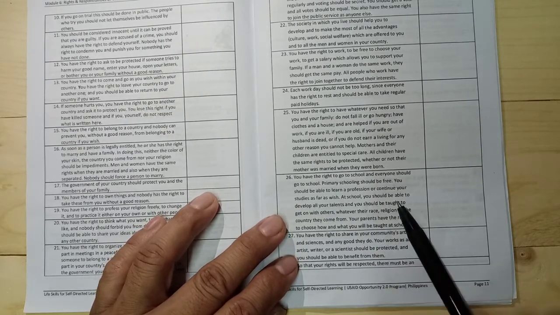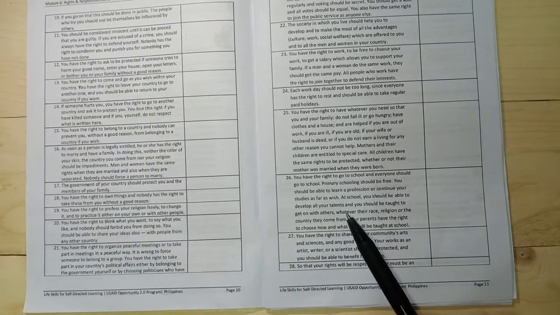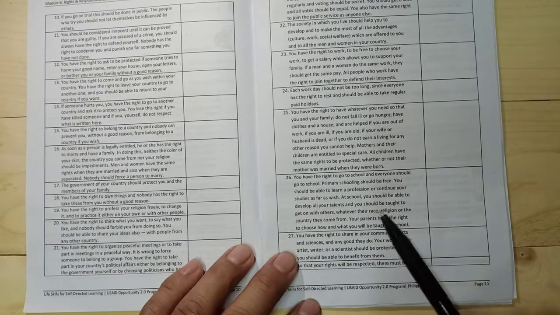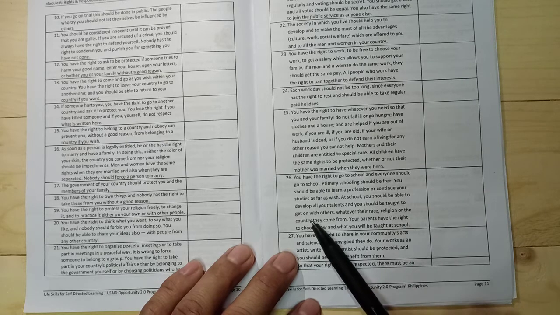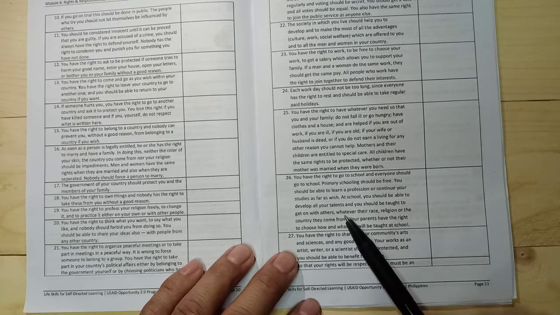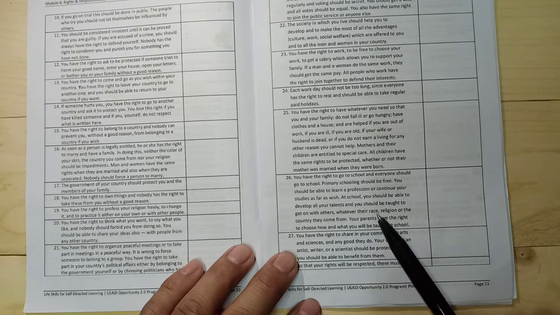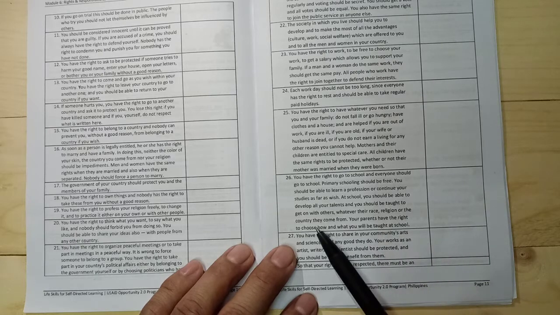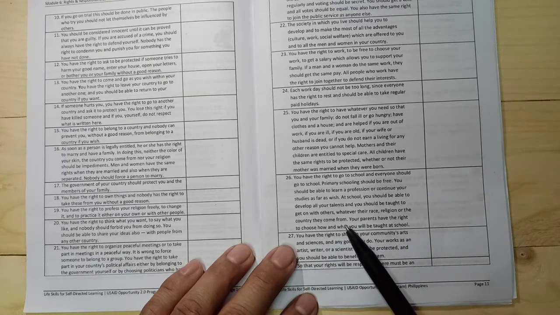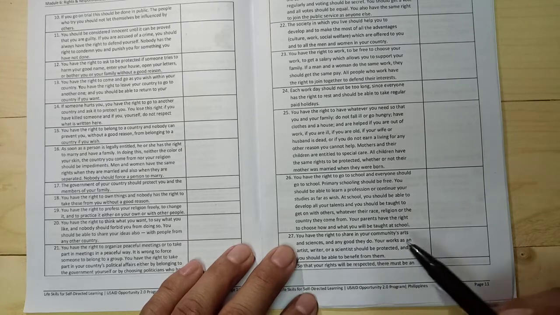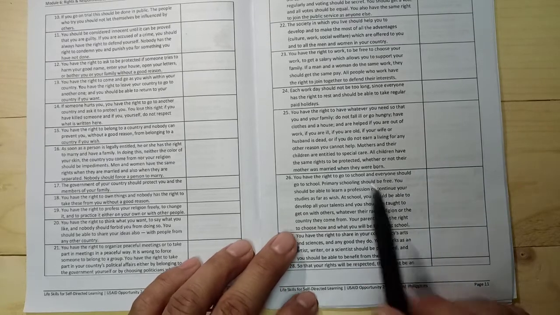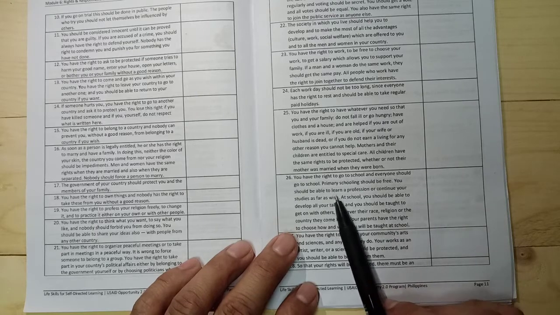At school, you should be able to develop all your talents and you should be taught to get on with others, whatever their race, religion, or the country they come from. Your parents have the right to choose how and what you will be taught at school. So, isa-isahin natin.